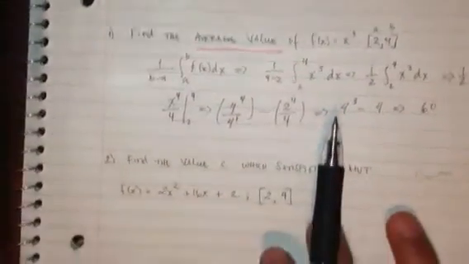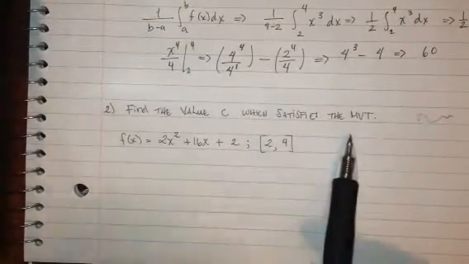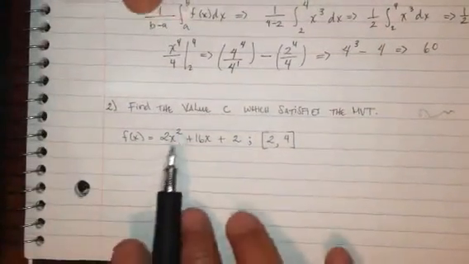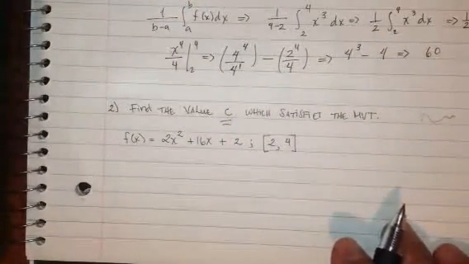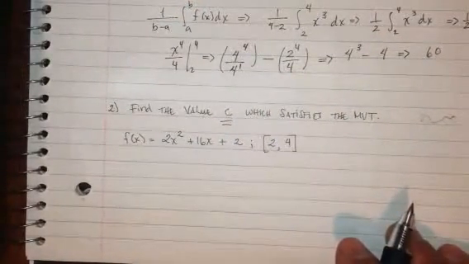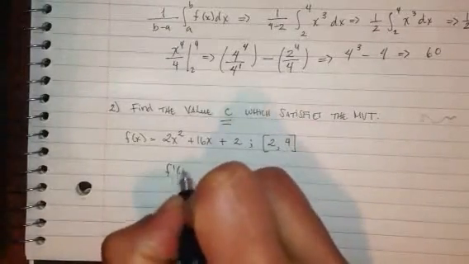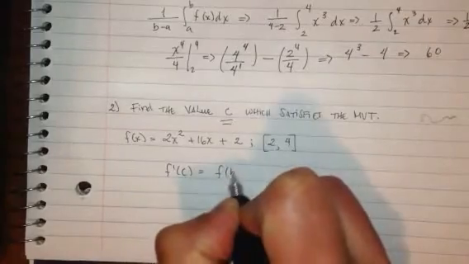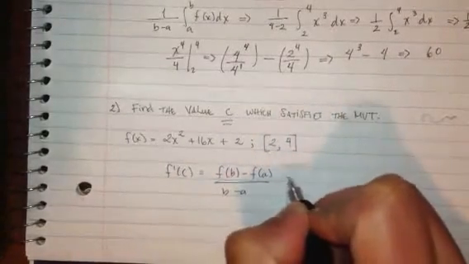All right, let's go ahead and do another one here. Find the value of c which satisfies the mean value theorem. And find the value of c, so now I know they're talking about taking the derivative. So let's go ahead and do that. It's telling me basically f prime of c is going to equal the average, f of b minus f of a divided by b minus a.